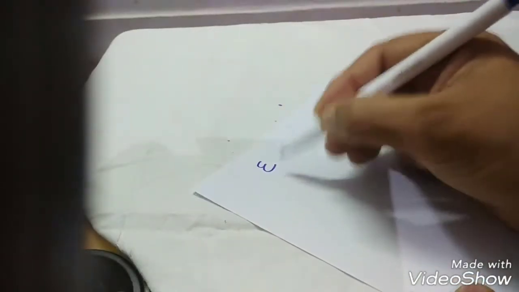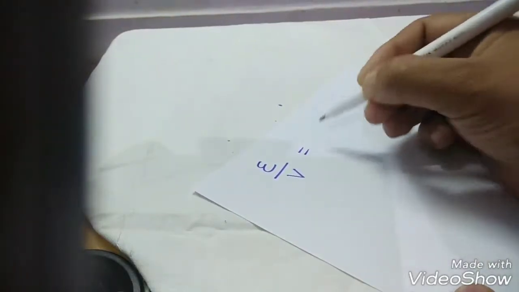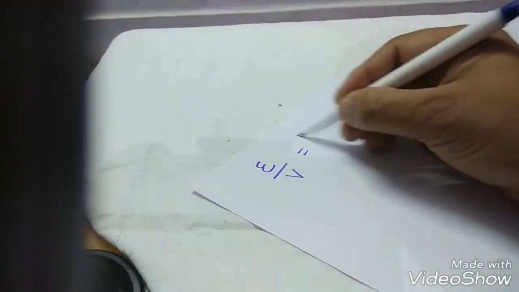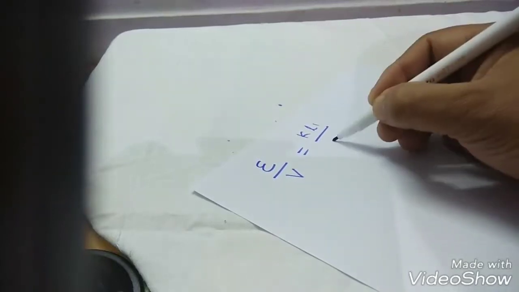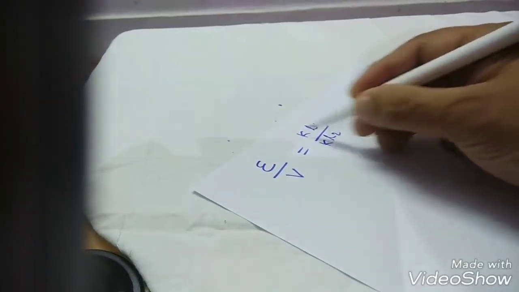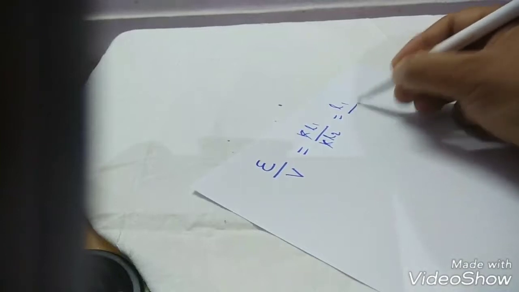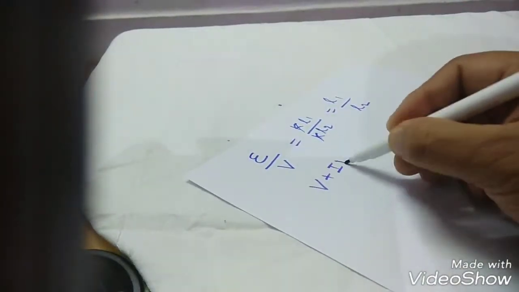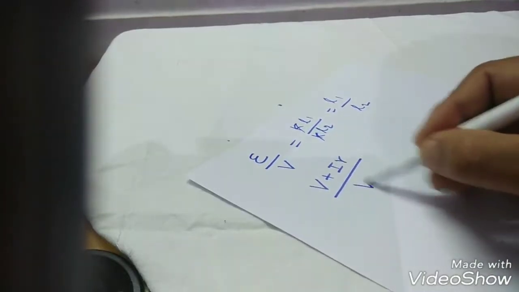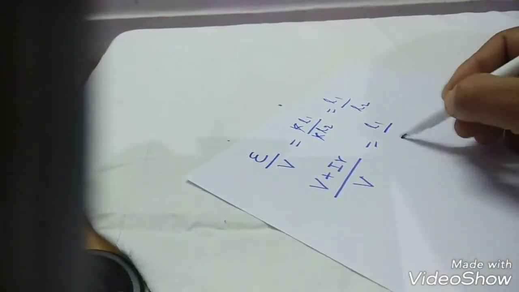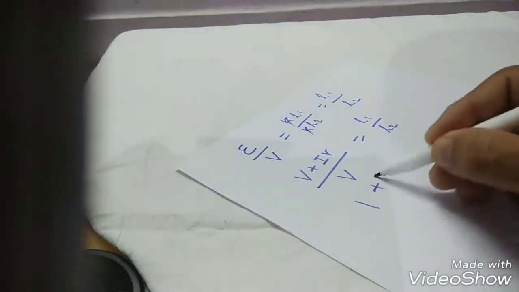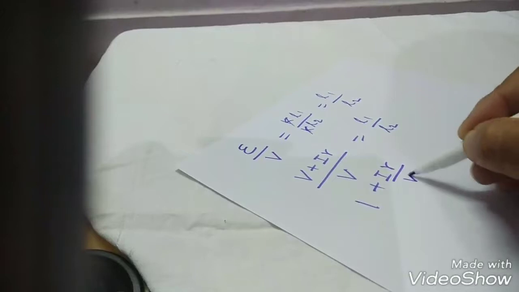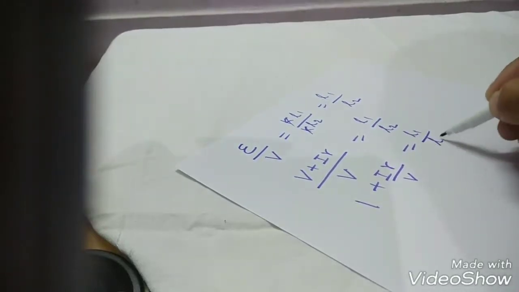By dividing equation 1 by equation 2, we get E by V is equal to KL1 by KL2, which is equal to L1 by L2. E is equal to V plus I into R, so E by V is equal to L1 by L2. 1 plus IR by V is equal to L1 by L2.